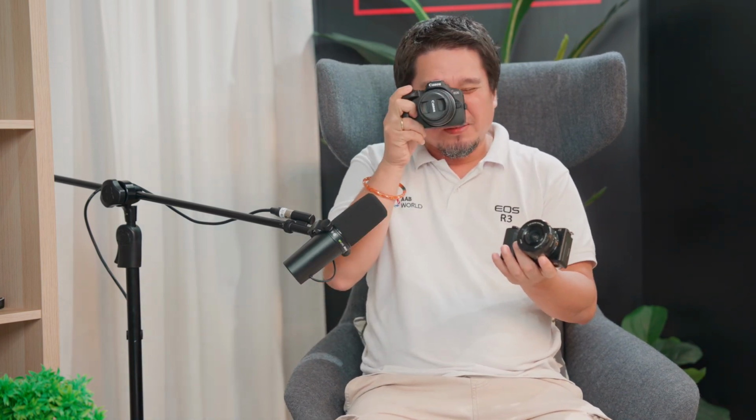So guys, reasons to choose the Canon R50 over the Sony ZV-E10. First, you have a built-in pop-up flash. You have an electronic viewfinder. And focusing points are 651 over 425 points of the ZV-E10. LCD screen resolution, you have 1.620K dots over 920K dots of the ZV-E10.